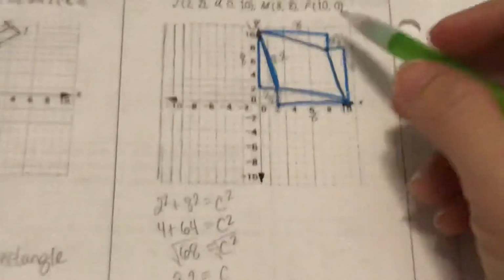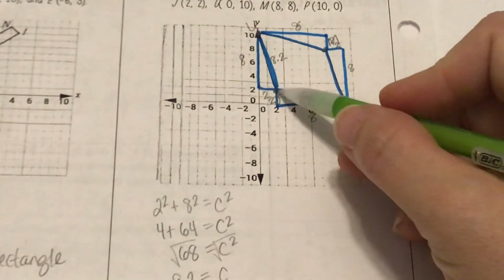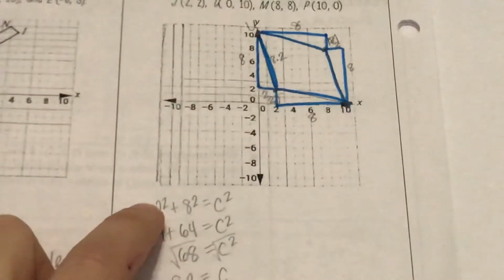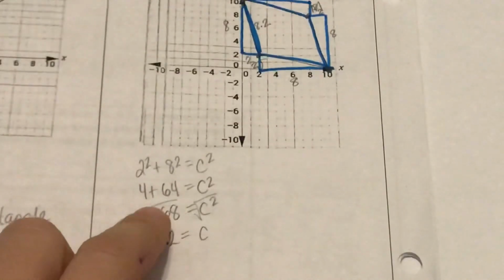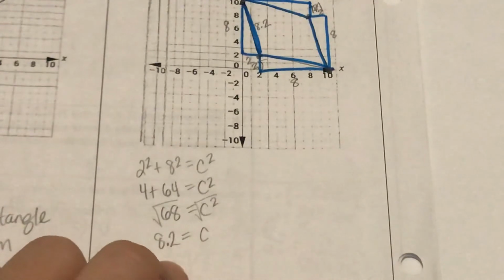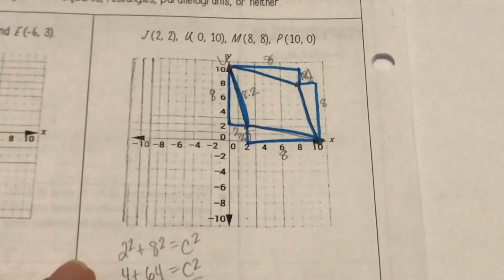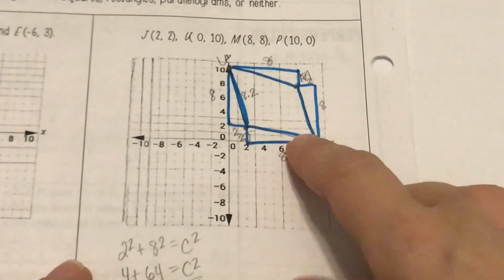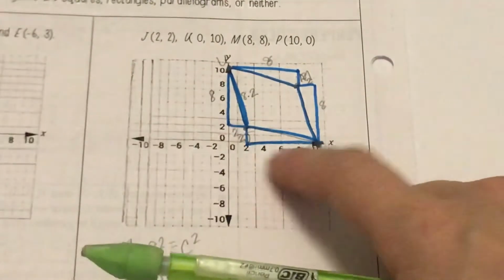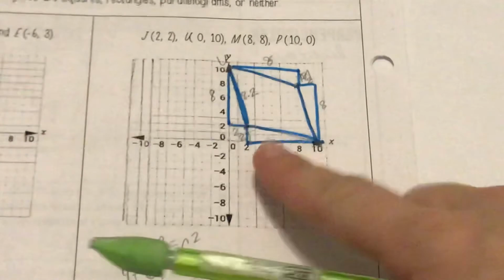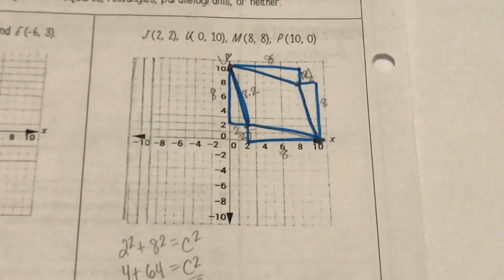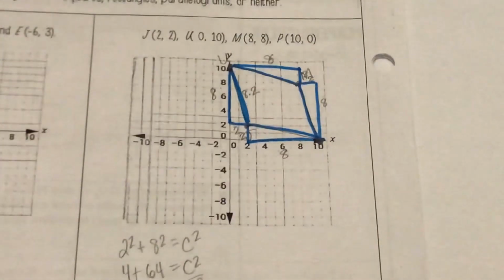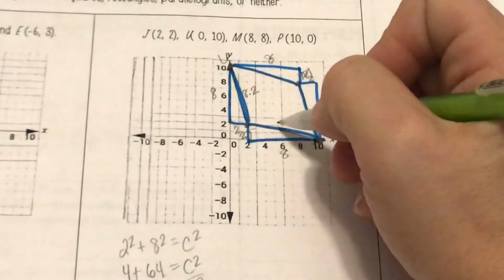So if you have triangles that have legs that are 2 and 8, 2 and 8, 2 and 8, you can plug it in to the Pythagorean theorem 3 more times. You're going to get the same answer every time. So if you are trying to verify if these sides are the same length, check to see what the legs of that right triangle are. If the legs are the same length, then the hypotenuse is going to be the same. So the sides of this shape are going to be the same.